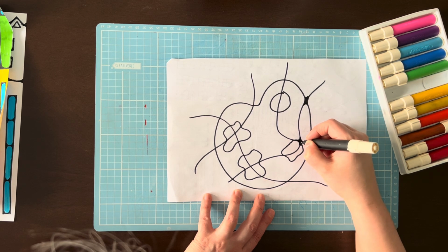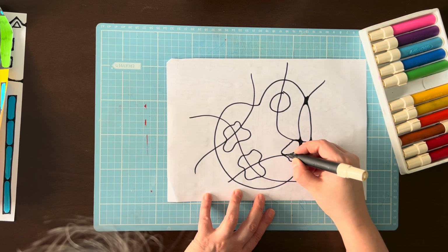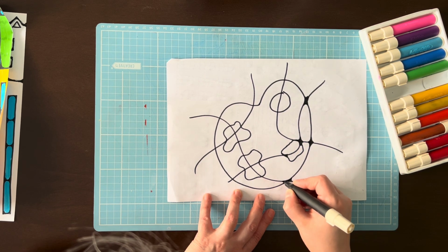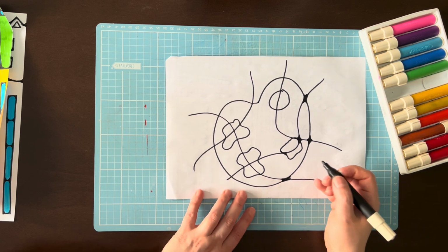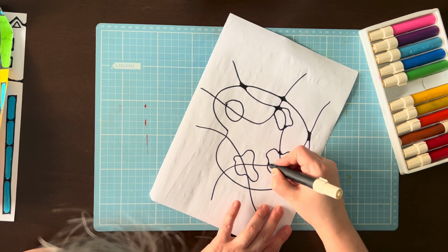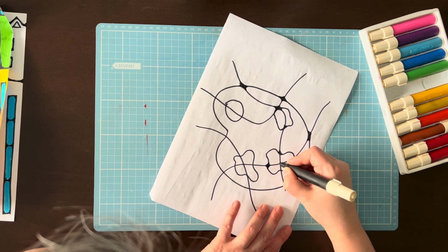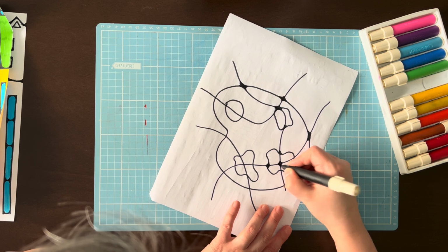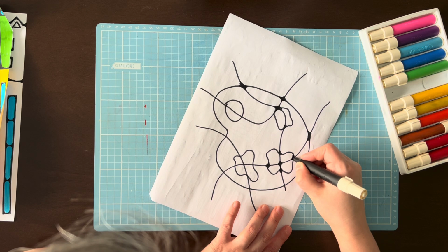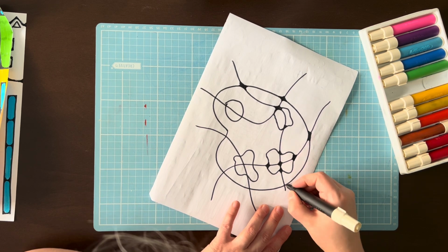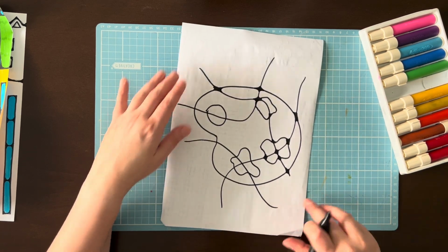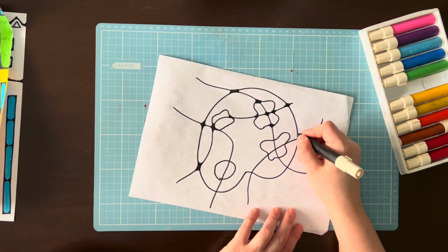So you can literally do it with anything. There. It's a pretty cool technique. Just do this quickly. You can experiment with anything, with your pets, with your portrait, with your favorite food, basically anything that you like.